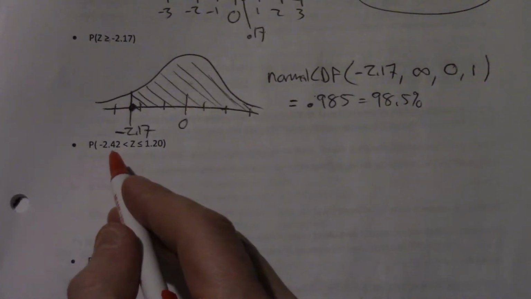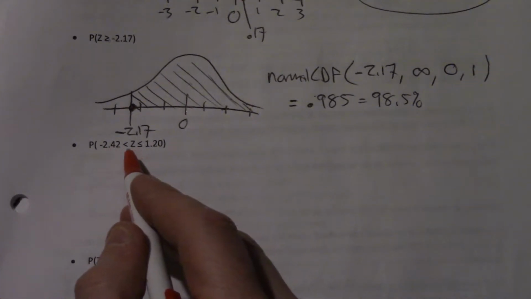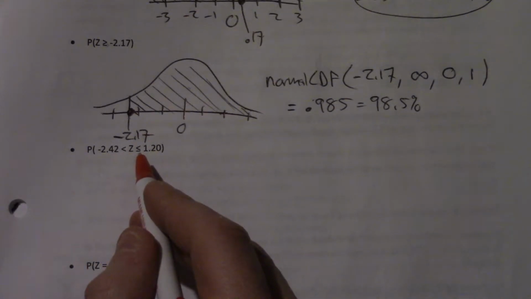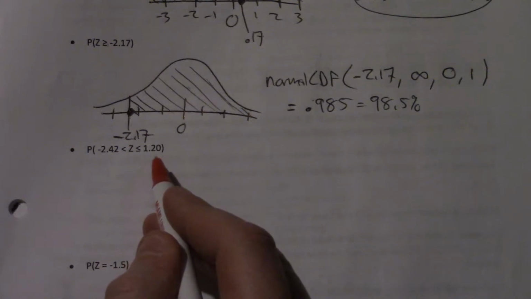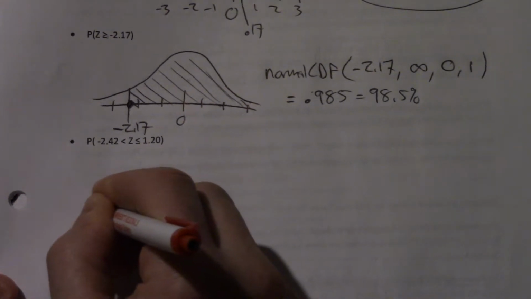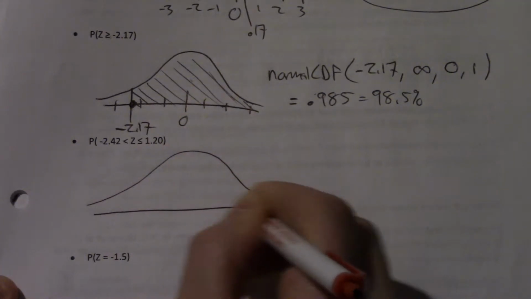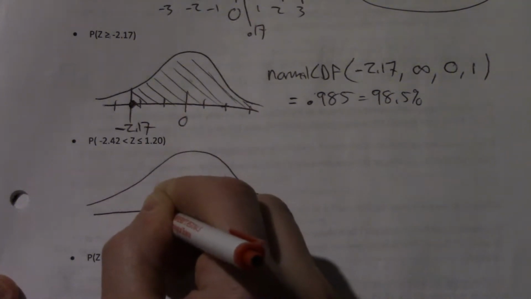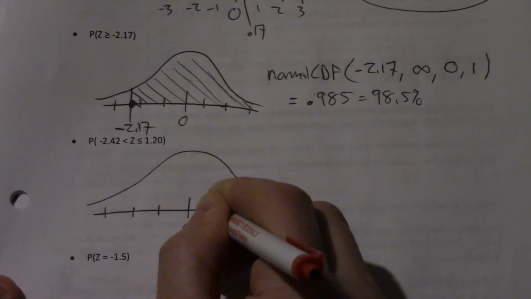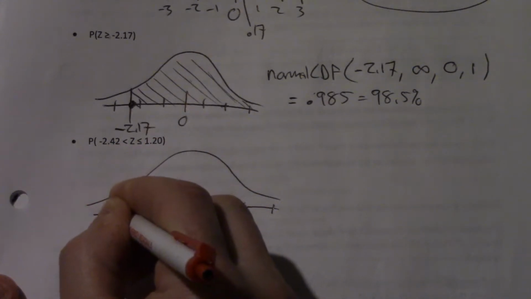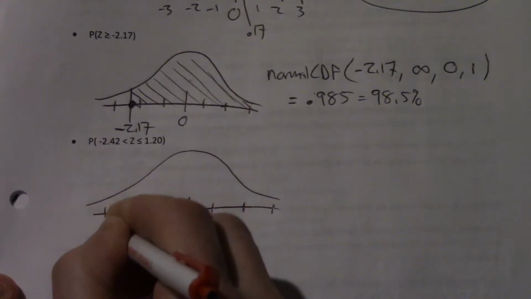Okay. Next one, what about the probability that a z-score is greater than negative 2.42 and less than or equal to 1.2? Well, we can sketch that out. So we want to be above negative 2.42, so somewhere about there.